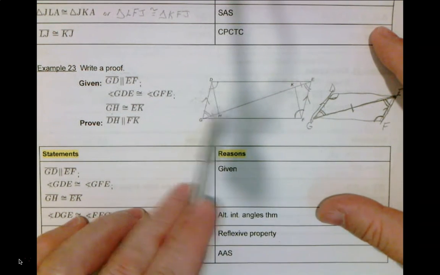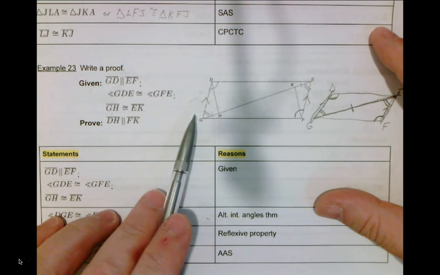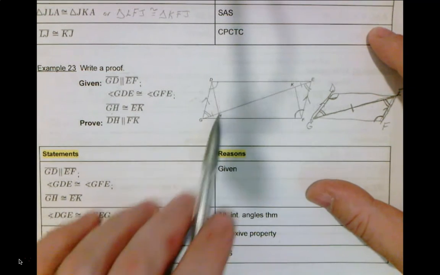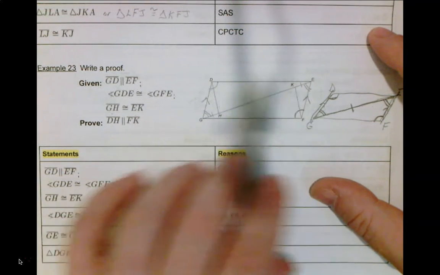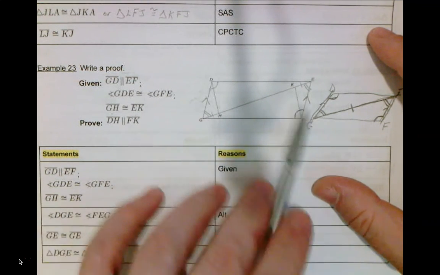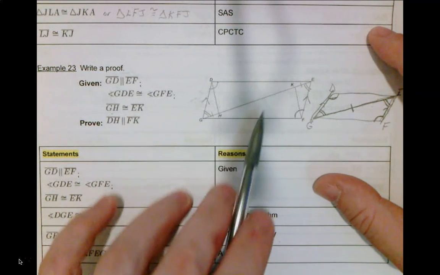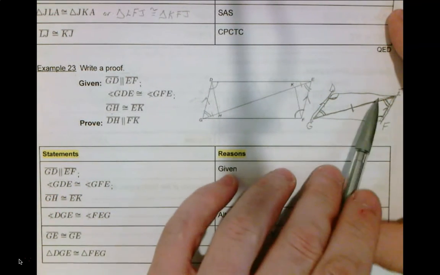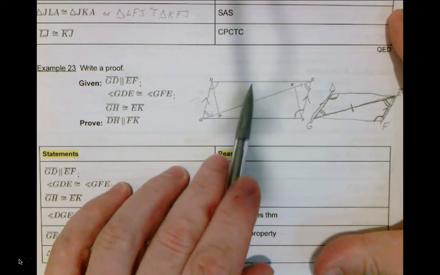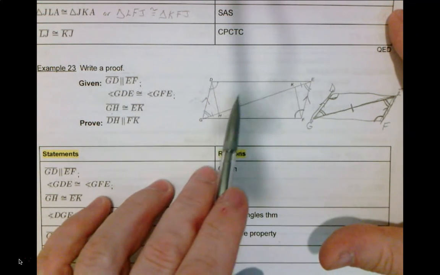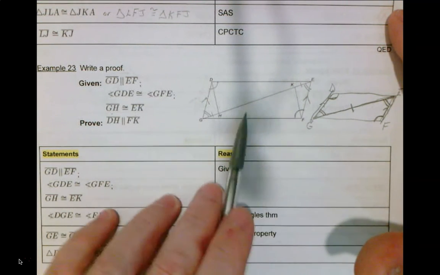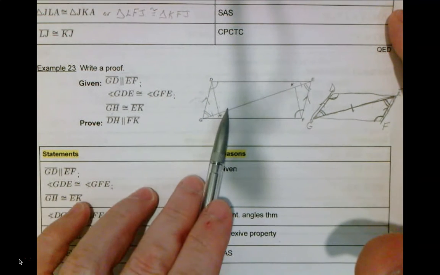I'm going to go after the outside ones because I'm not sure if I've got enough to get DHE congruent to FKG because I would only have DE congruent to... No, I would actually have these angles too. So I could do these two. I would have this side and this angle. I would have this side and this angle.